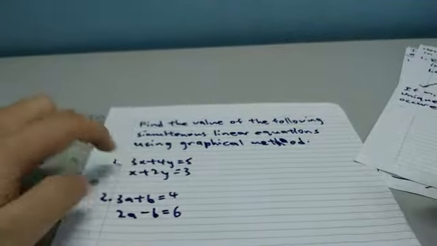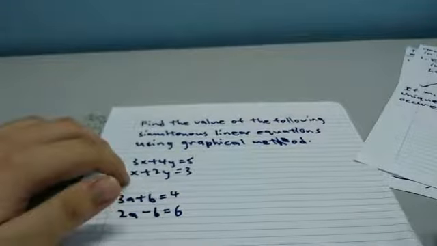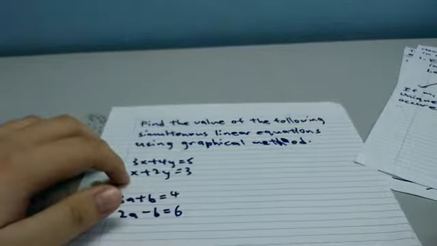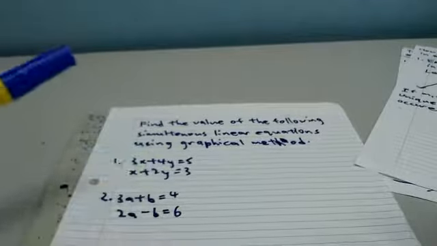Now, when we solve using the graphical method, we must use a graph to plot and find the intersection. So for these two equations, how can we plot the graph? We can find the values of the x and y intercepts. And how are we going to find them?